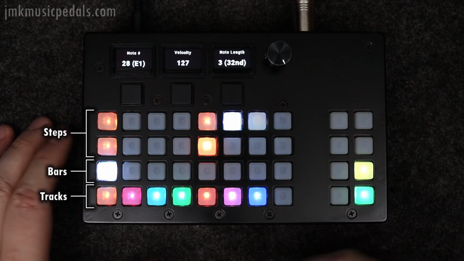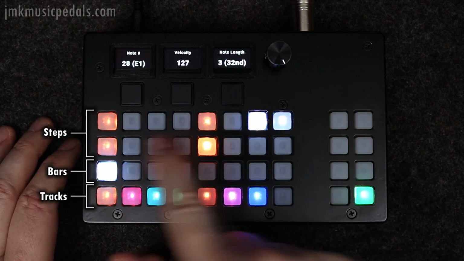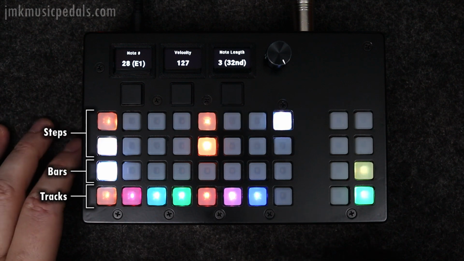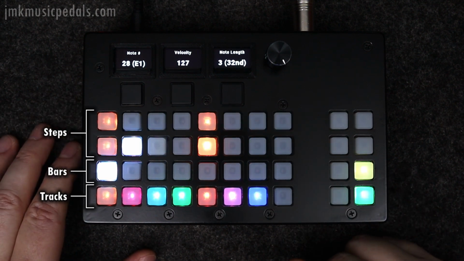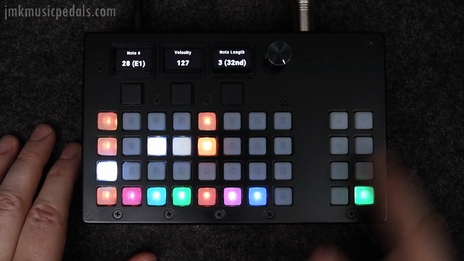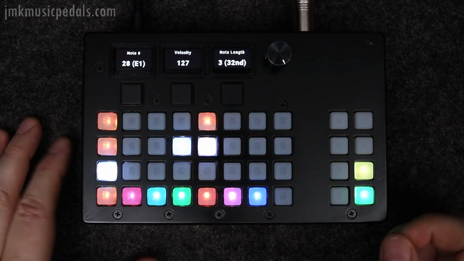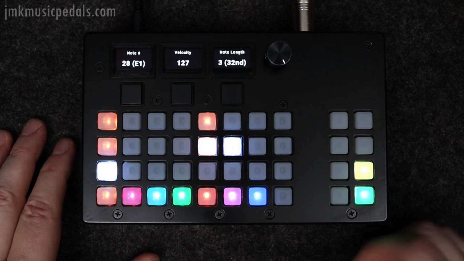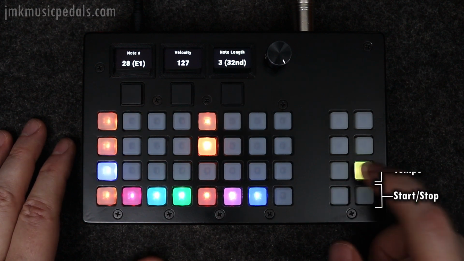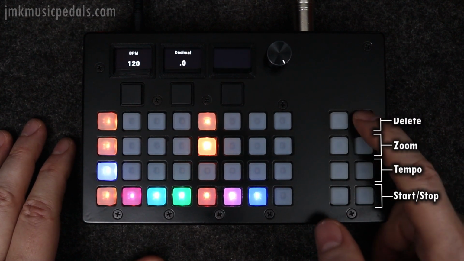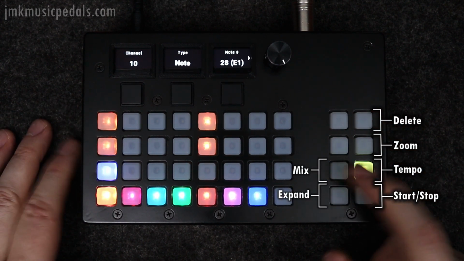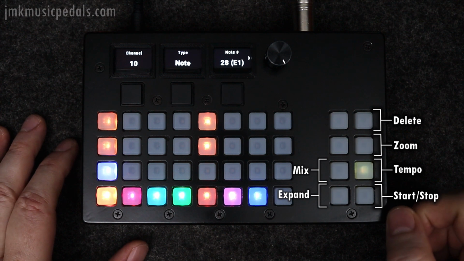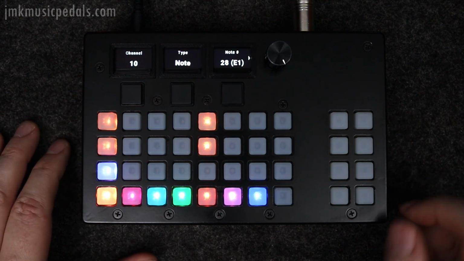The default zoom level is showing 16th notes, and there are 16 step buttons, but you can view more or even less steps at one time. We'll get into the zoom feature more a little later. The 8 buttons off to the side are function buttons that don't change. Here you have the commands for start and stop, tempo, zoom, delete, track group expand, and mixer view. The last 2 buttons are reserved for an upcoming purpose that I'm not ready to reveal.